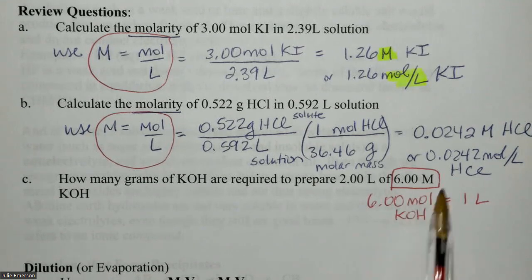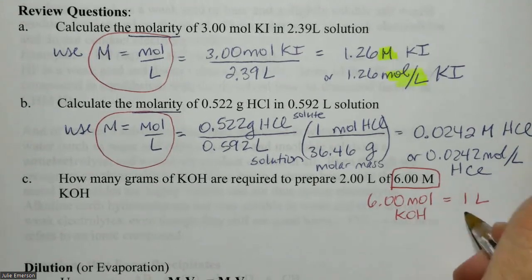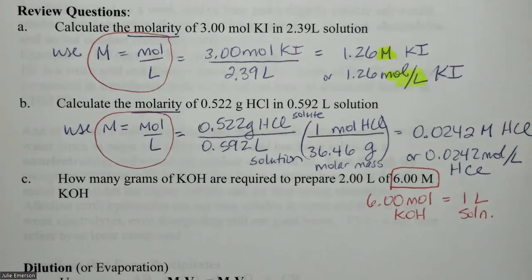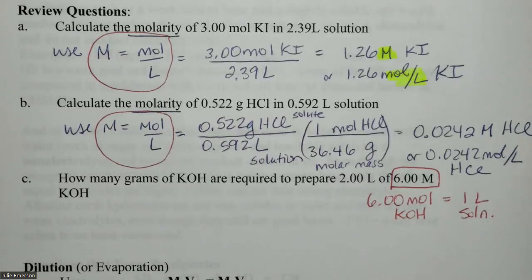So I understand about this 6 molar concentration that if I used 1 liter of the solution, which I always abbreviate as SOLN, in that liter there were 6 moles of KOH. And if I only used half a liter, I would only have 3 moles of KOH. This allows me to understand, in the volume of solution that I use, how many moles are actually present.